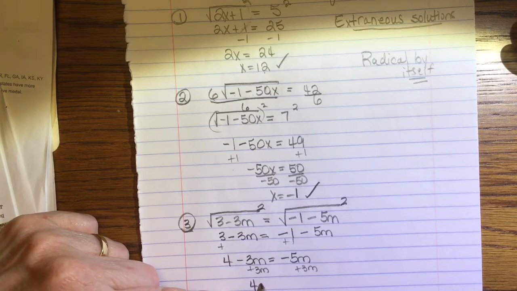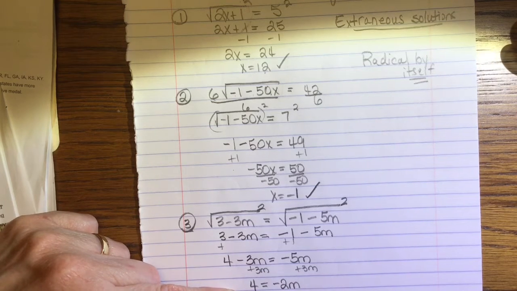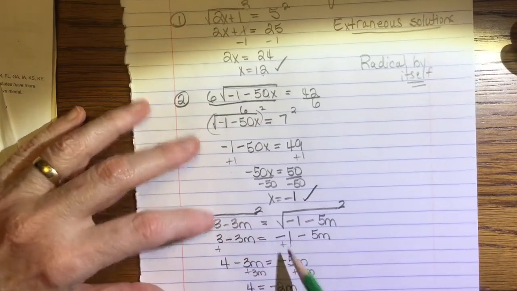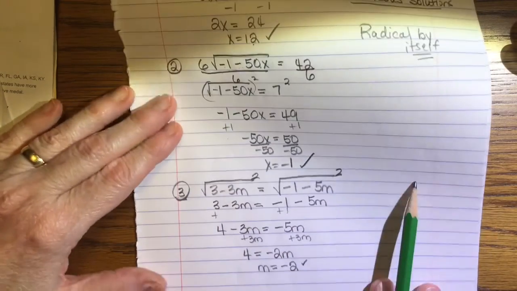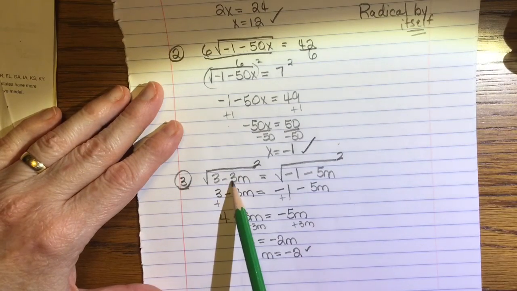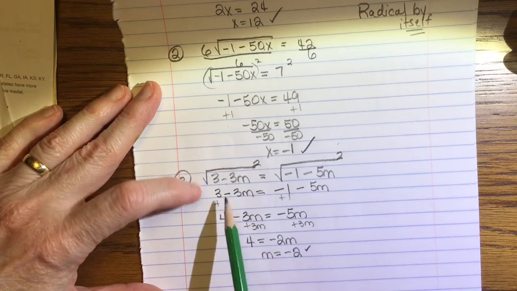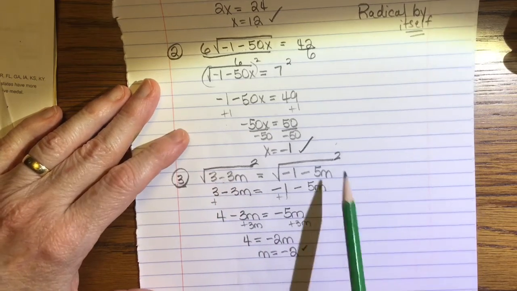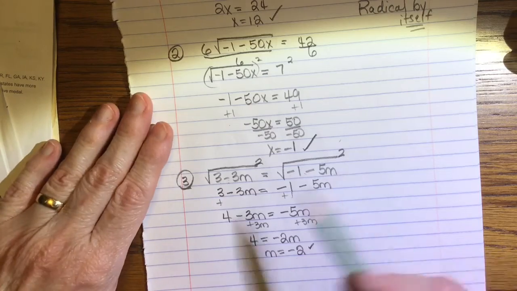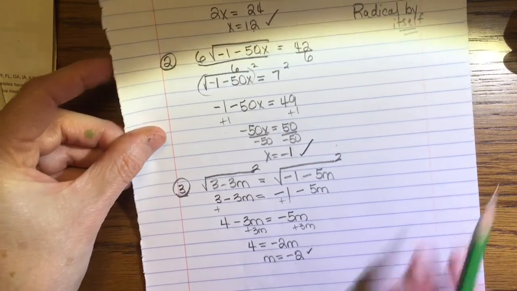I get 4 equals negative 2m. m is equal to negative 2. Now let's check and make sure, because especially with those negatives under there, we have to be careful. So I've got 3 minus 3 times negative 2. So I've got 3 plus 6, that's fine. And then I've got negative 1 plus 10, which is fine. So everything works out well with that.